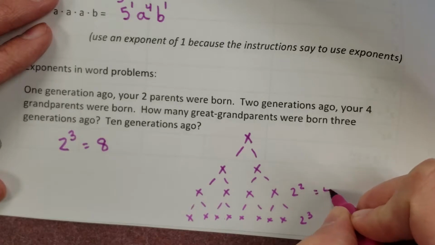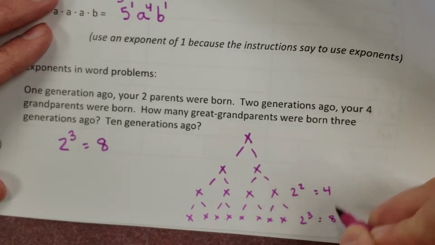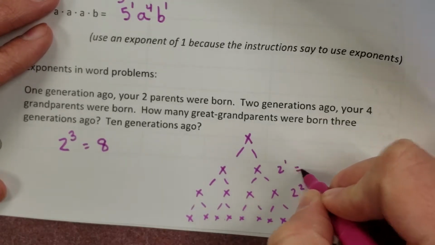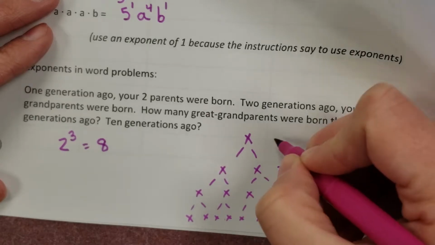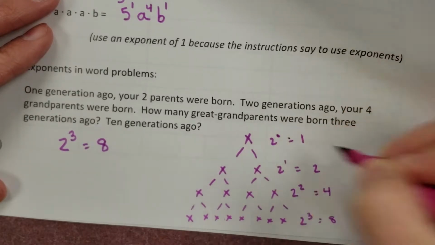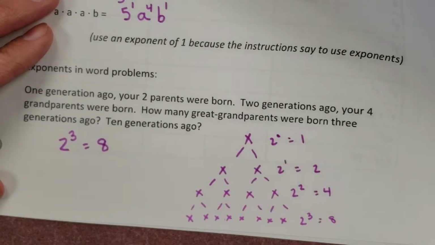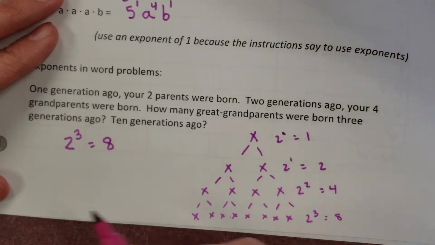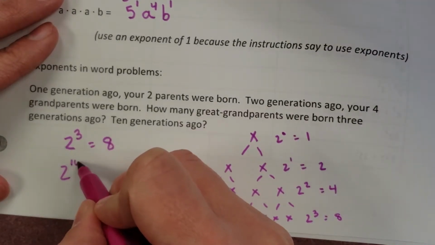2 to the 2nd, that's the 4th generation. 2 to the 1st, that's the 1st generation. And here's u, 2 to the 0, which is 1 single u. Kind of cool. Now you can use that to calculate 10 generations ago.